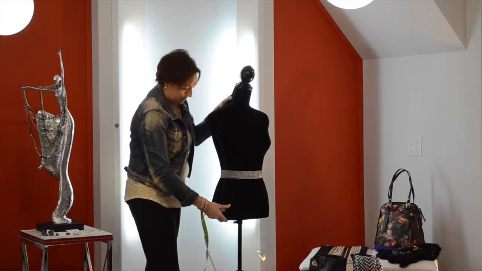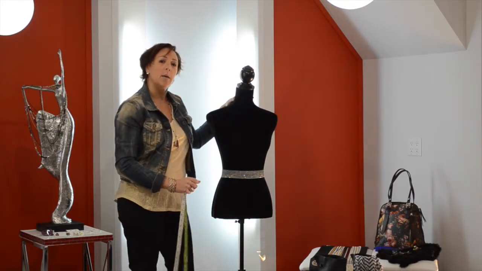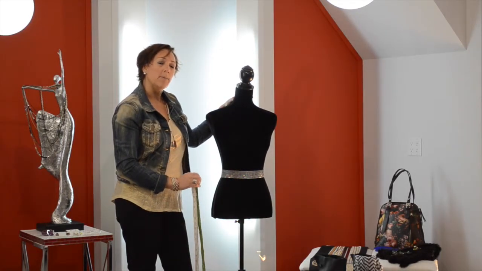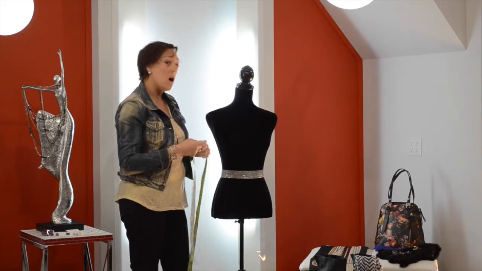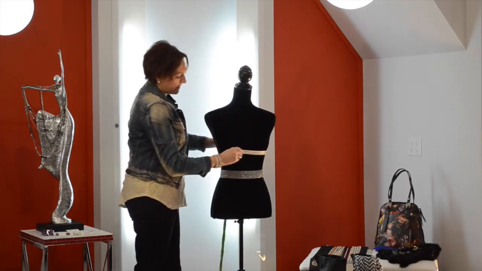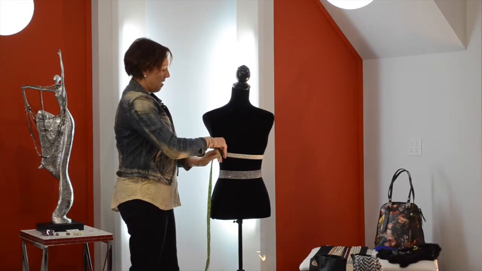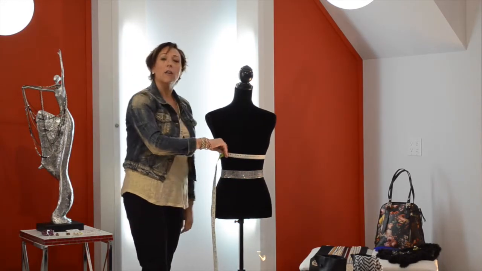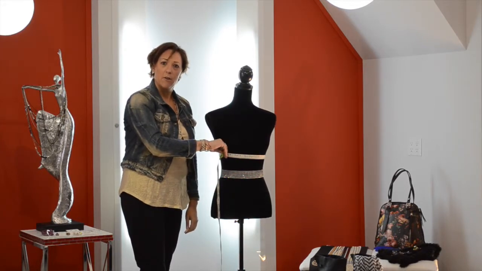Next measurement is if you're buying a bra or a bathing suit, the bust measurement is taken underneath the breast, on the breastbone. So you're going to measure the narrowest part of the breast area, and you're going to take that measurement down.